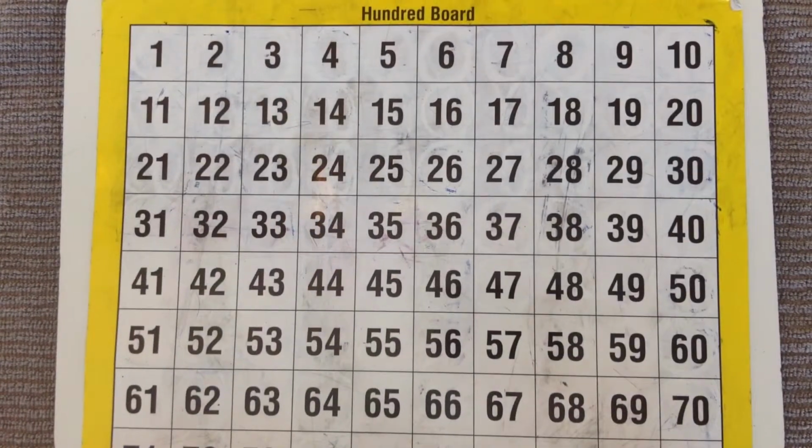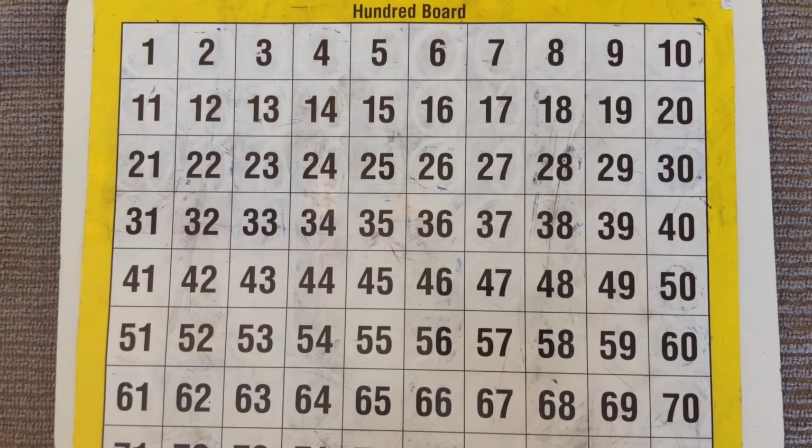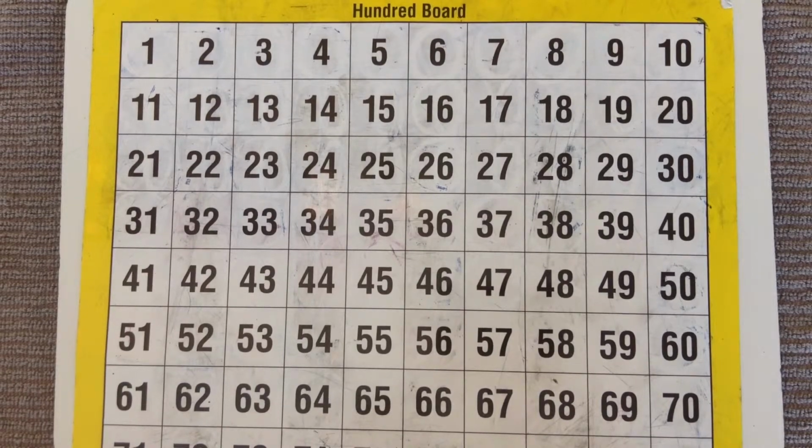Hi everyone! Today we are going to use skip counting by fives to help us with addition questions. Before we start, let's review what skip counting by fives means. When you skip count by fives, it means every number you say is 5 bigger than the last number.